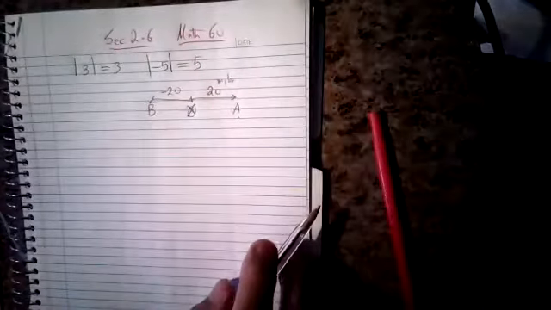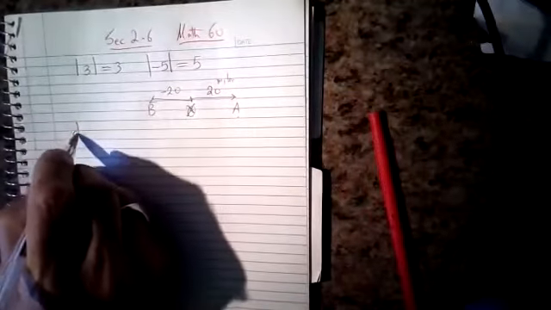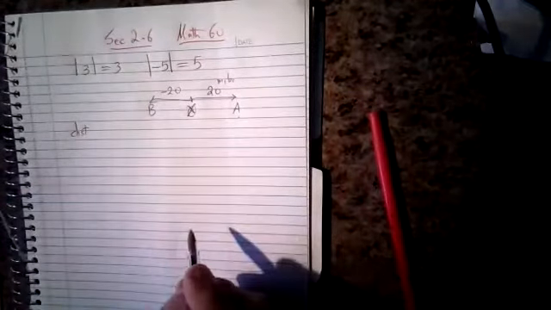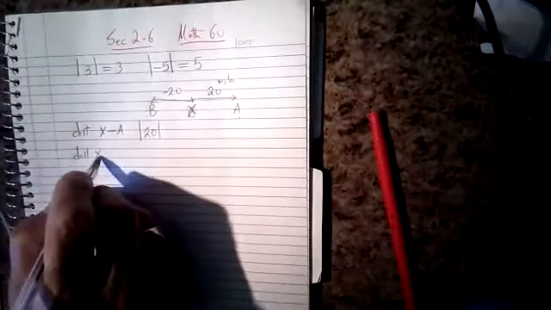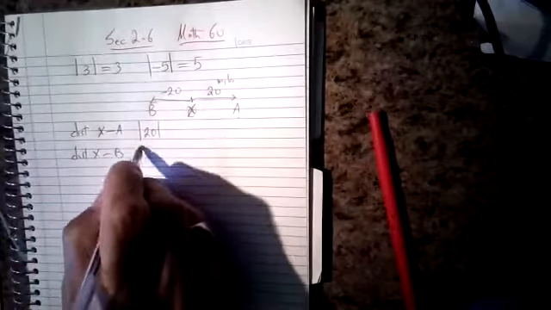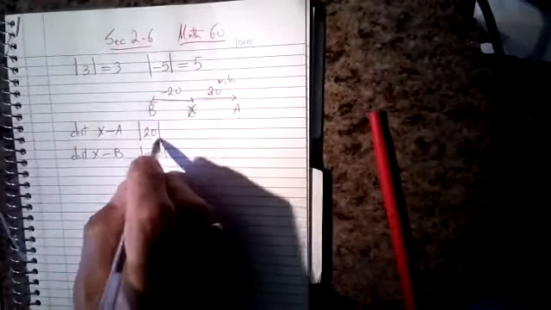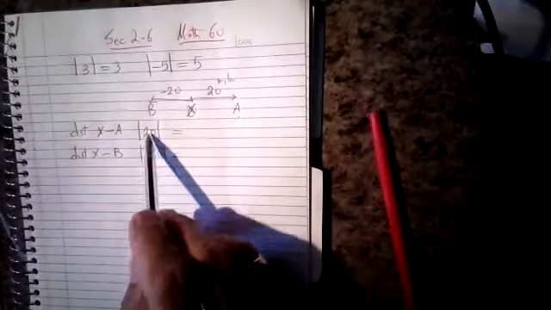So in that case, I would say the distance from point X to point A is absolute value of 20, and our distance from X to B is absolute value of minus 20. The reason we do that is to indicate that these 2 distances are in opposite directions.